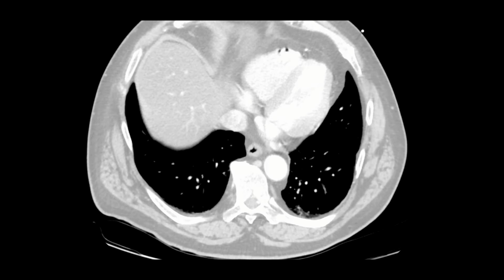Anyway, hopefully you're checking your images and you may have noticed, look at all this air in the right ventricle. Well, now what do you do? I mean, do you just freak out and call a code?